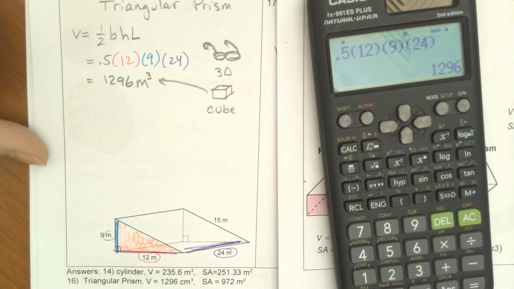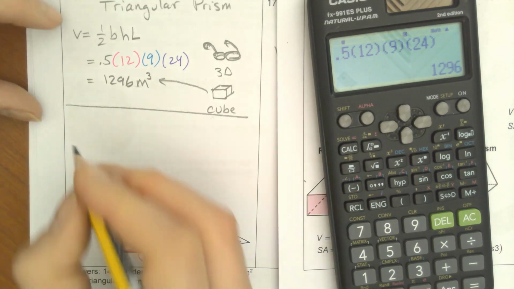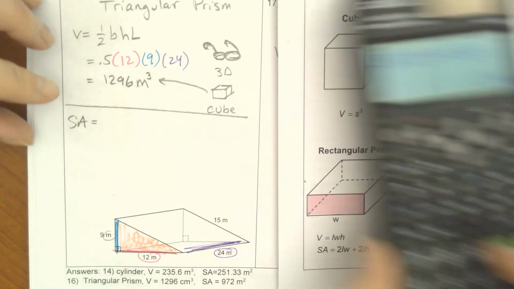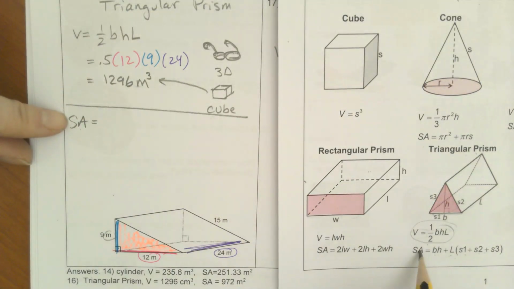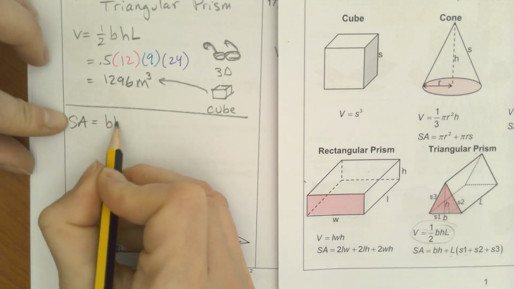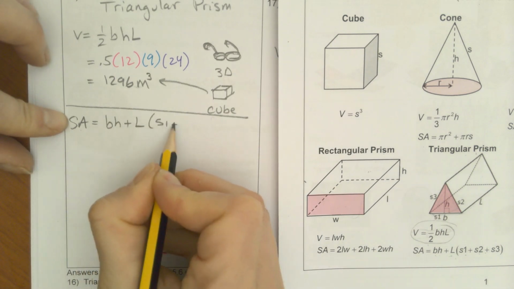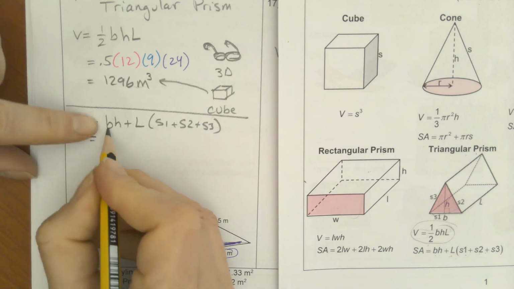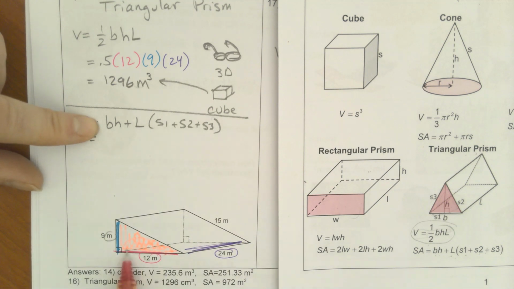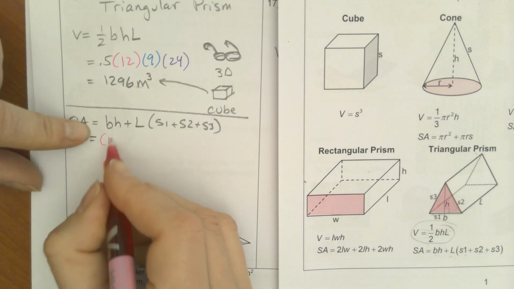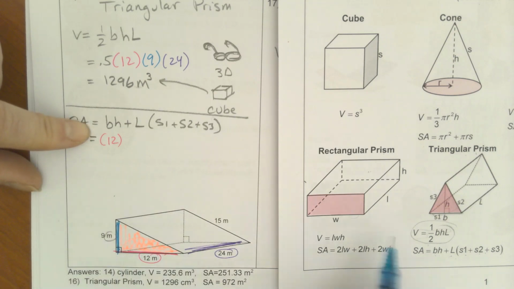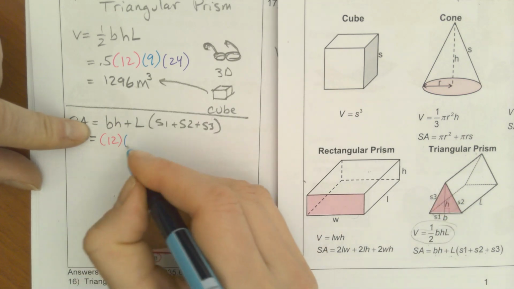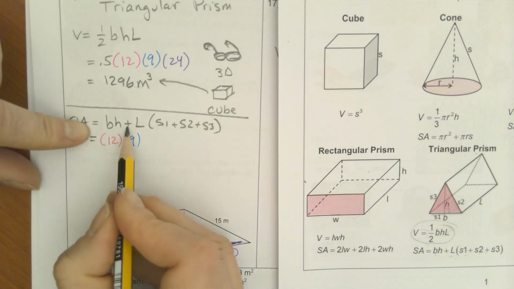3. Okay. Now we have to find the surface area. So let's look at this shape, triangular prism. Here's the surface area formula. It's really big. So B is the base of the triangle. B is the base of the triangle. H is the height of the triangle. So here's my height. Now be careful, you have to use a plus here, so put a plus.